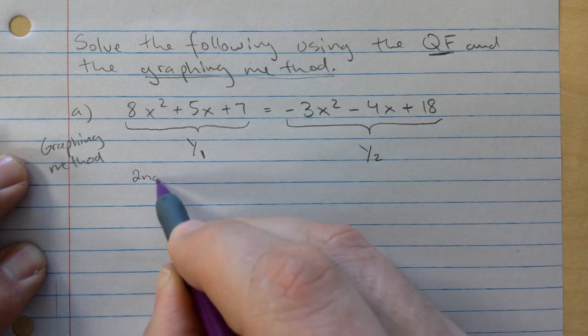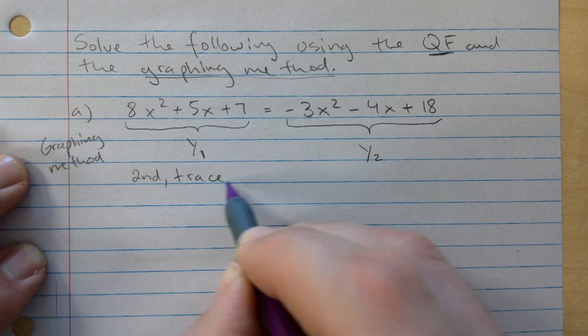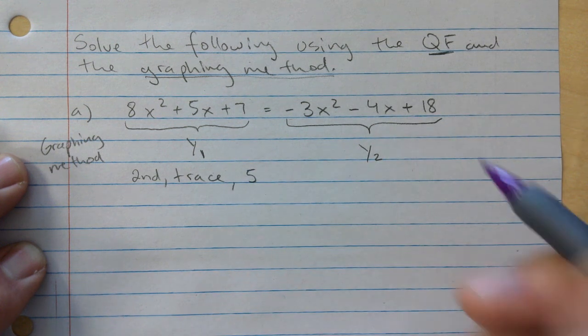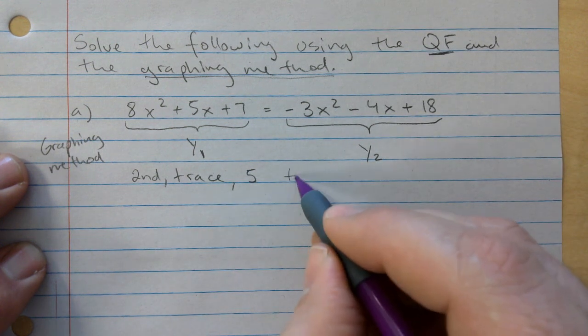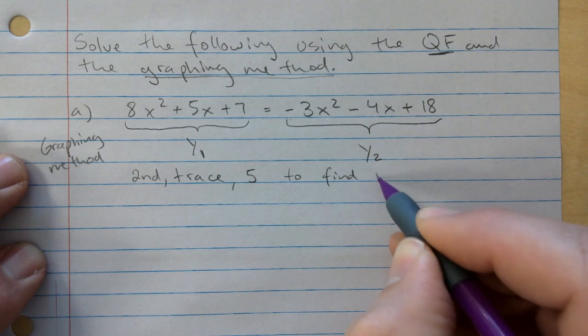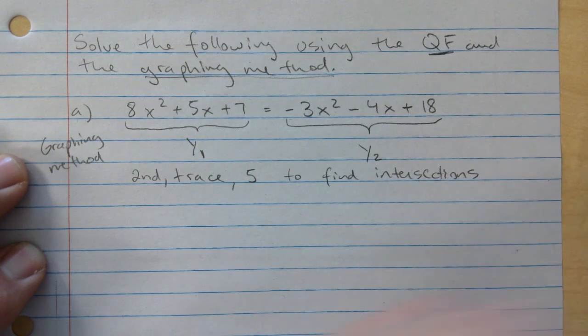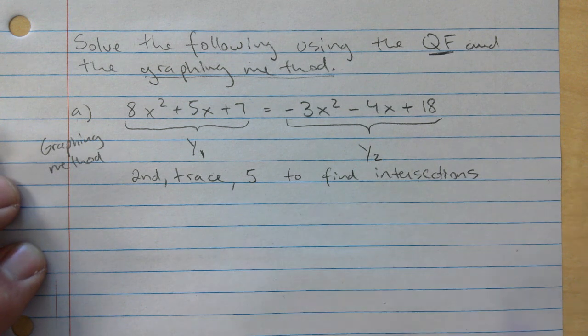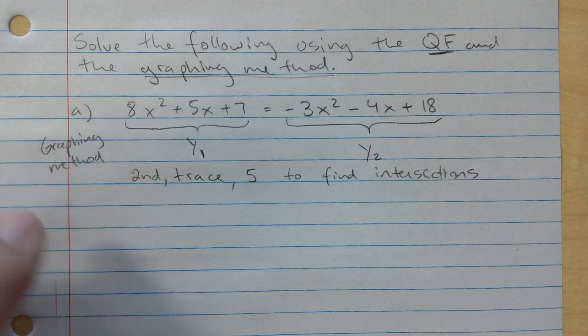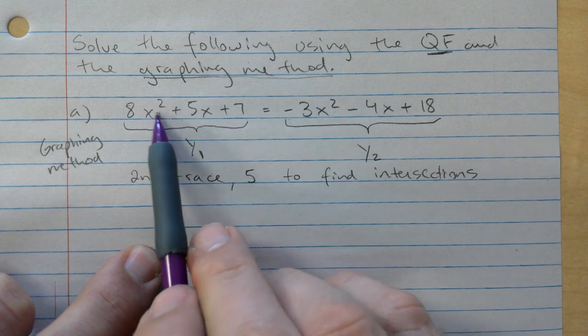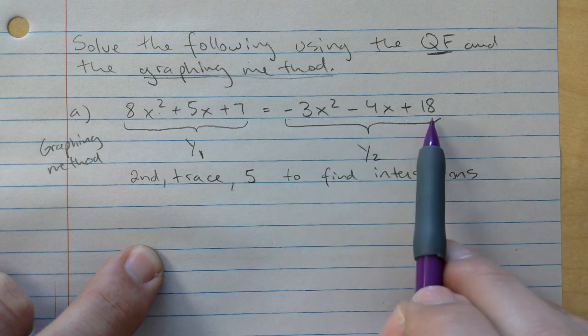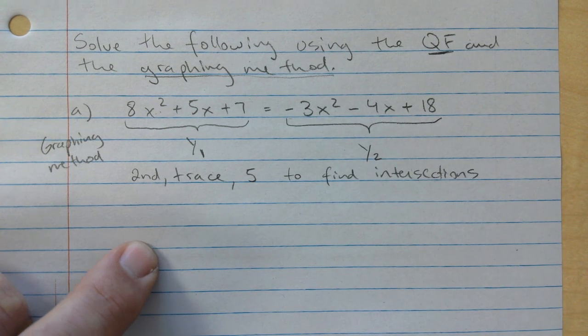Then you go second, trace 5 to find the intersections. And we'll go ahead and do that. So as soon as you wrote this down, type that into your y1 and your y2.